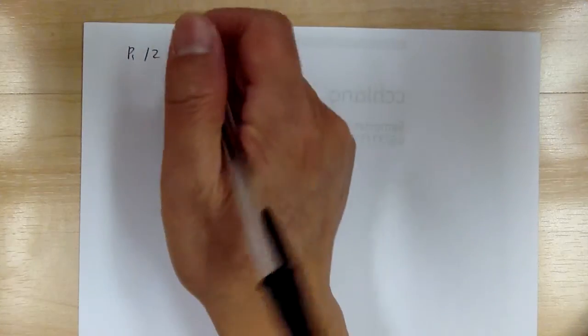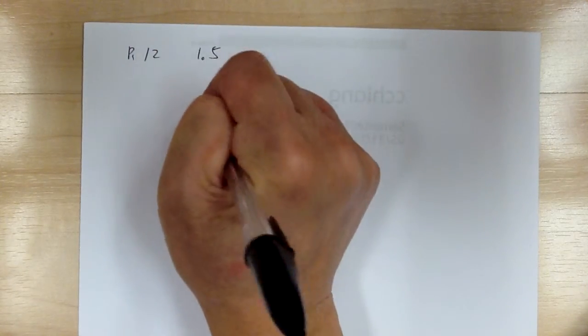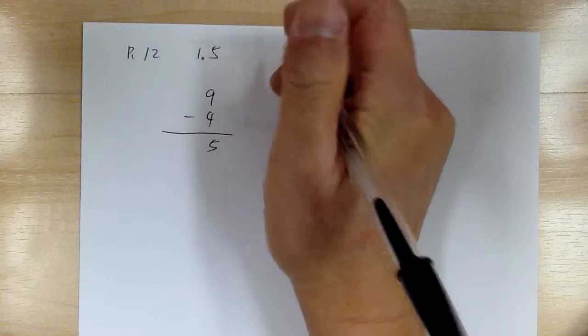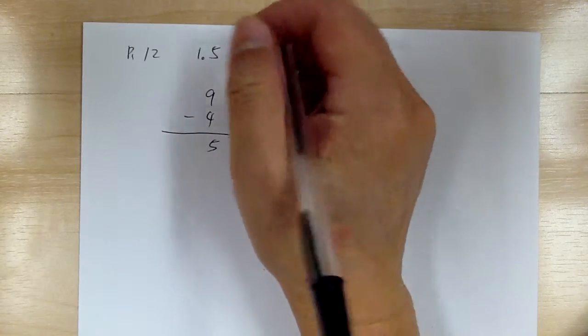Open your book to page 12. This is lesson 1.5, and this lesson is on subtraction of the whole numbers. So you have an example over here. You got 9 minus 4 equal to 5, and each of these have names.